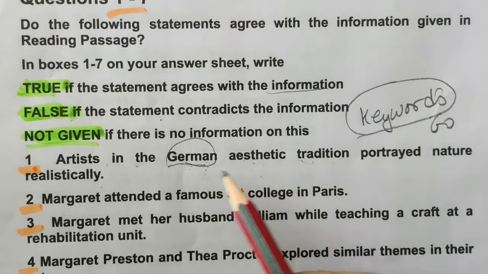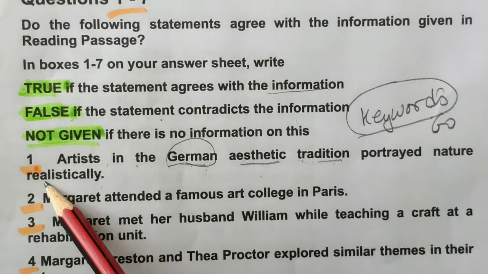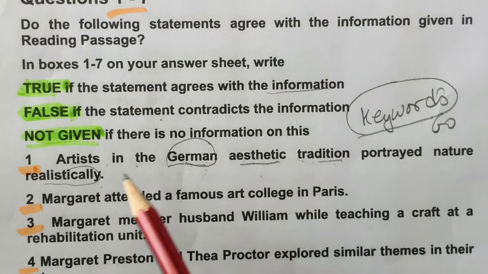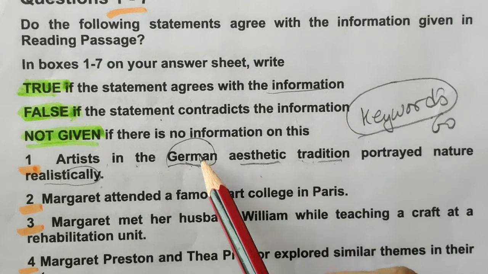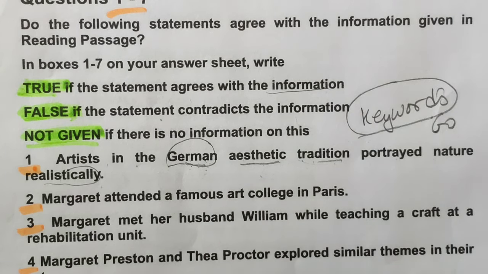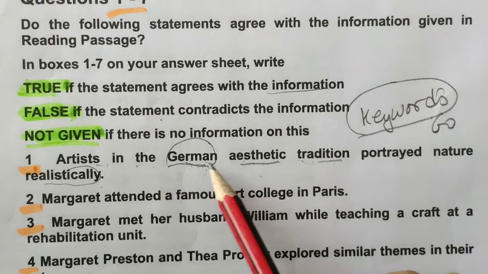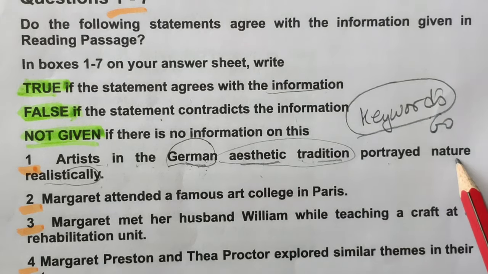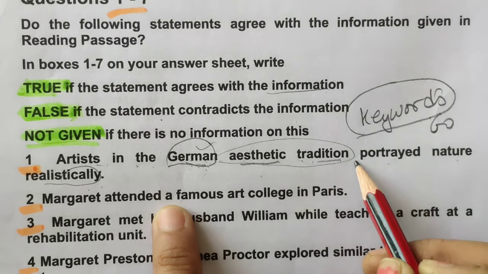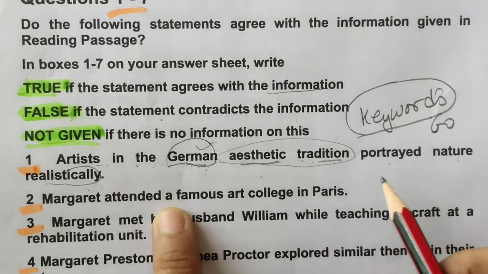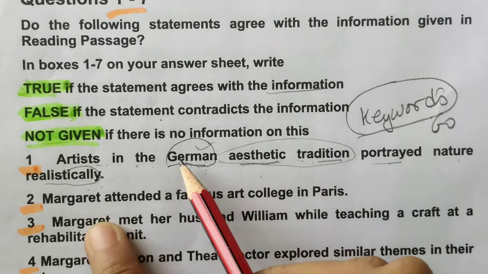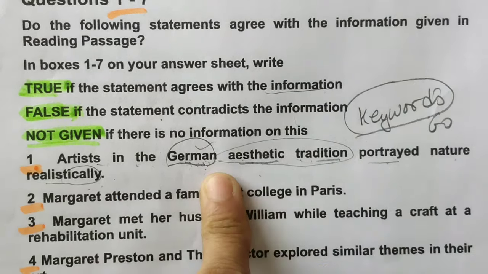Artist in the German aesthetic tradition portrayed nature realistically. We will find German first because this is an eye-catching and important word. They can't change it, the examiner can't change the synonym for this German word. That's why I am selecting this keyword. After finding the location with the help of this, then we will find whether this artist in this tradition portrayed nature realistically or artificially. Okay, so let's find this German aesthetic tradition.